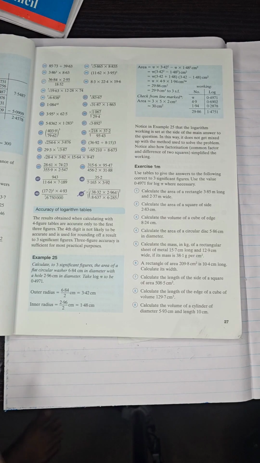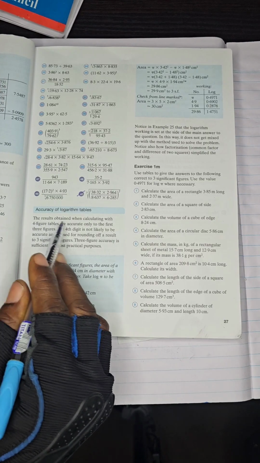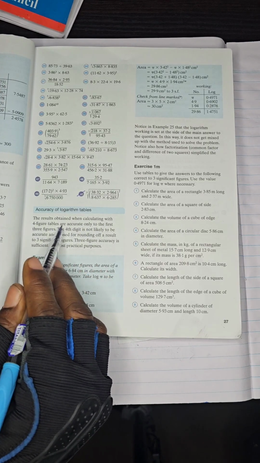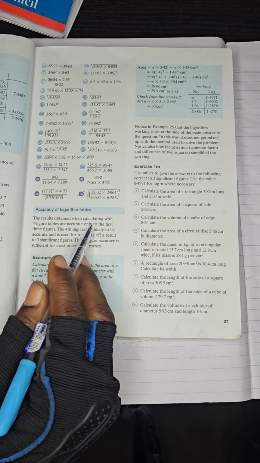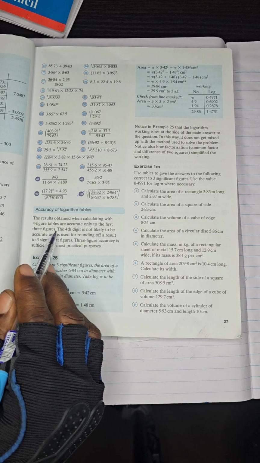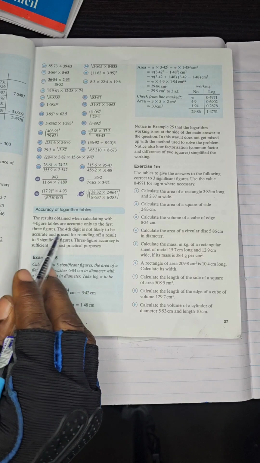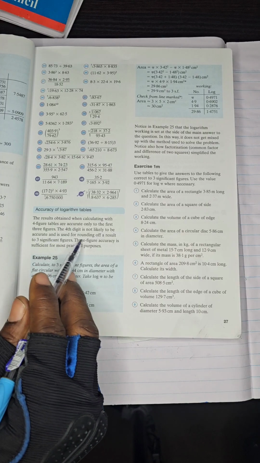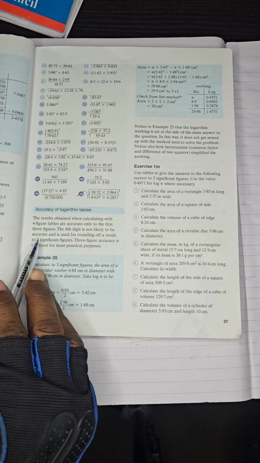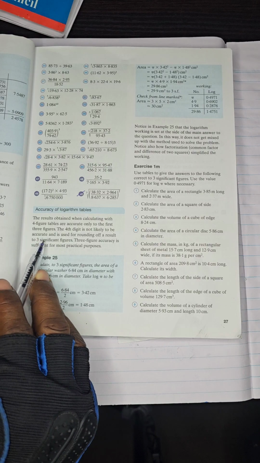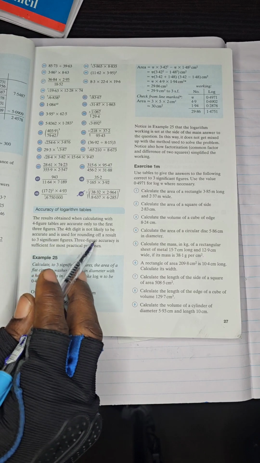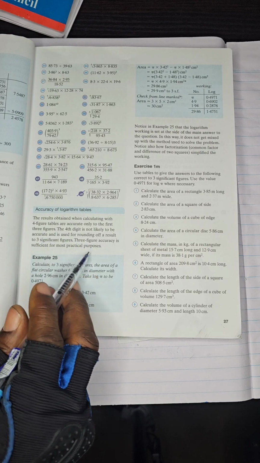There's something I want us to take note of. Read this by saying the result obtained when calculating 4 figure tables are accurate only to the first 3 figures. The fourth digit is not likely to be accurate and is used for rounding off a result to 3 significant figures. 3-figure accuracy is sufficient for most practical purposes.